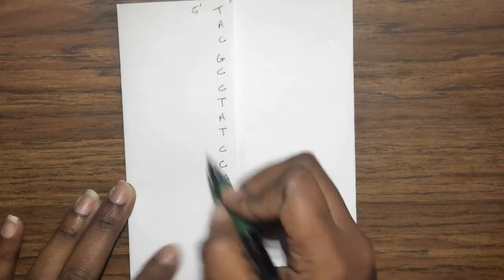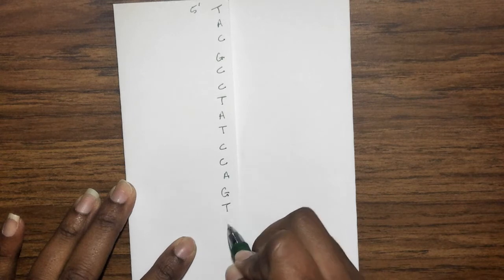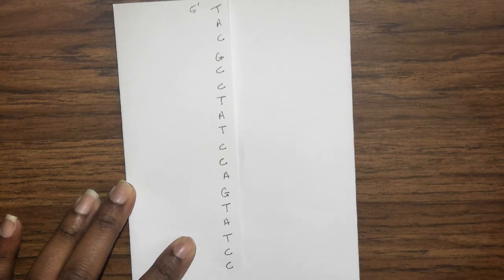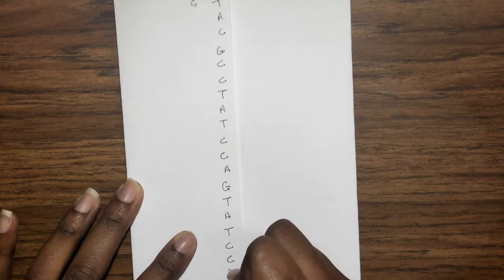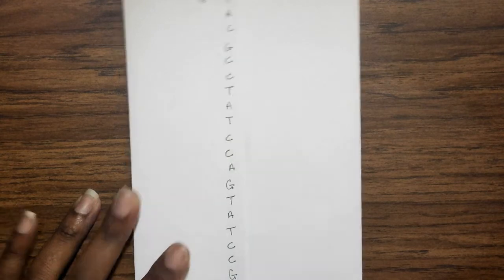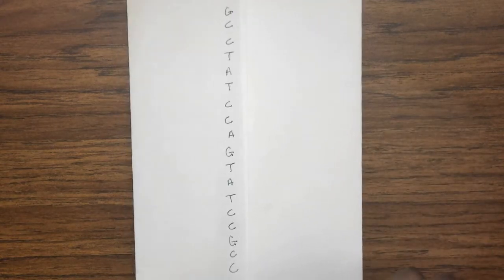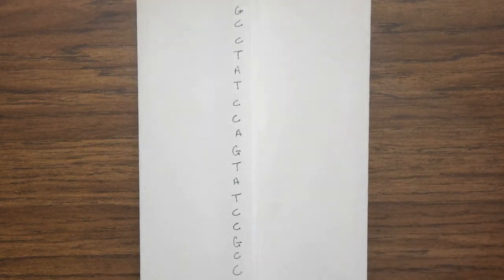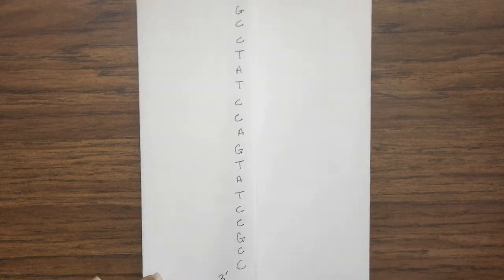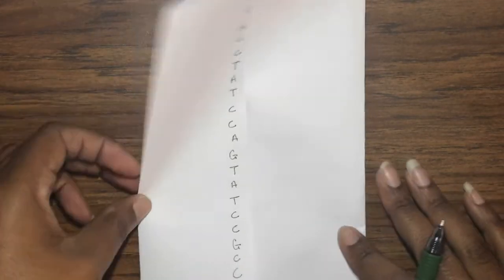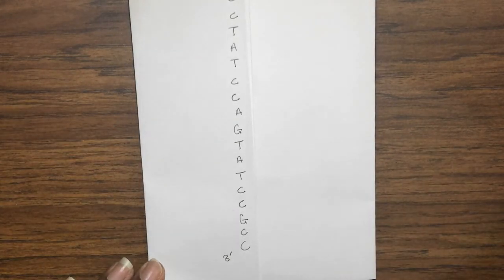Okay, and then G, T, A, and then T, C, C, and the last three are going to be G, C, C. And of course, if we started at a 5 prime, we're going to end at a what? If we start at 5, we'll end at 3. So if we start at 5, we end at a 3 prime. Okay, so that's on that side.